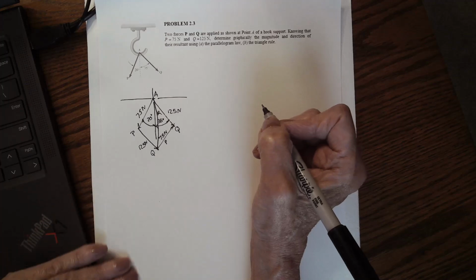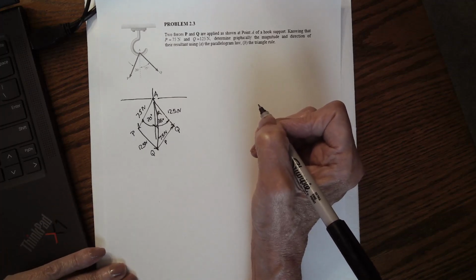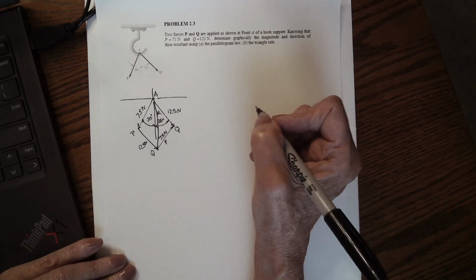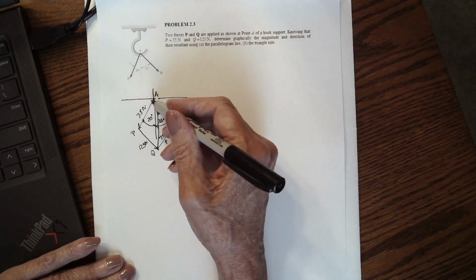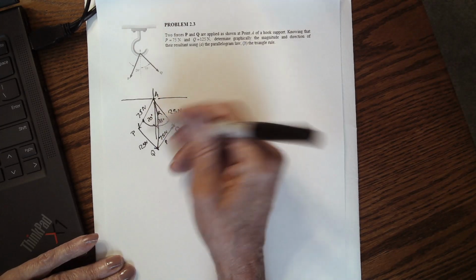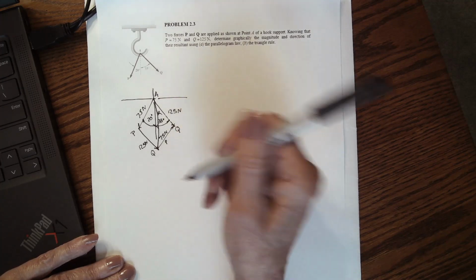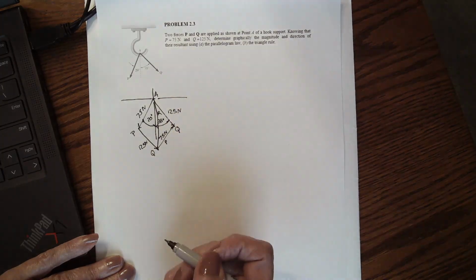Now, had I drawn this with CAD software where my scale was very, very accurate, I could literally draw it, make sure I had my angles inclined, make sure I had my 125 newtons and my 75 perfectly to scale, and I could scale it. For what we're going to do, let's take a look at this and we'll do some geometry.